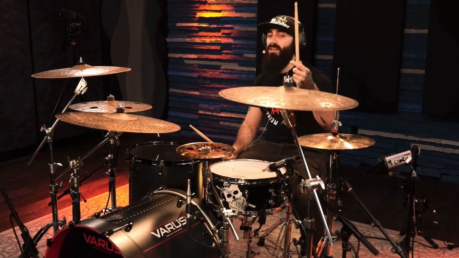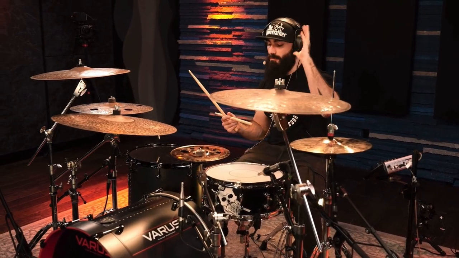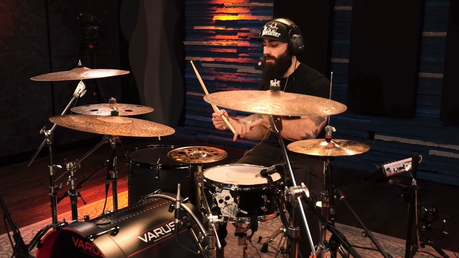Now you are able to play the crash with the right hand, but you are also able to transition from one cymbal to the other, or maybe to the floor tom, or wherever you want. You're also able to do that with the left hand. You can play the crash. You're not going to lose your mind over the pattern that's going on with your feet.